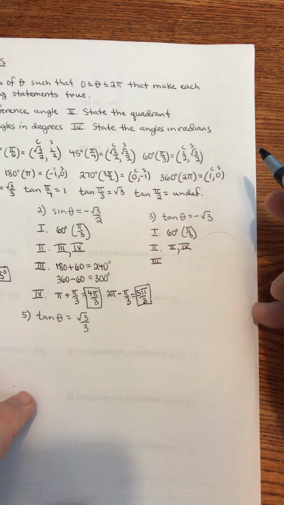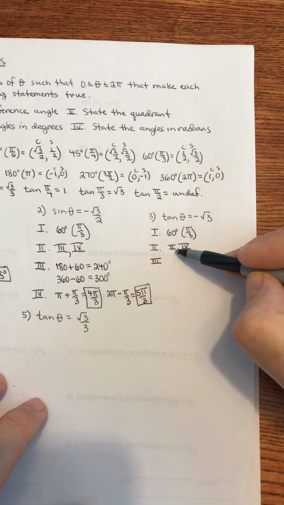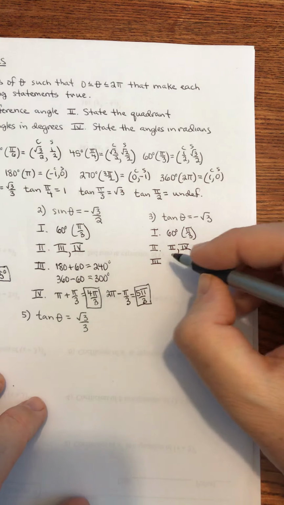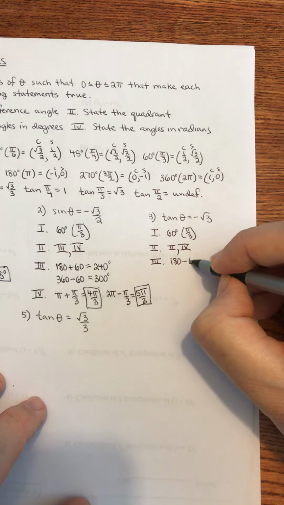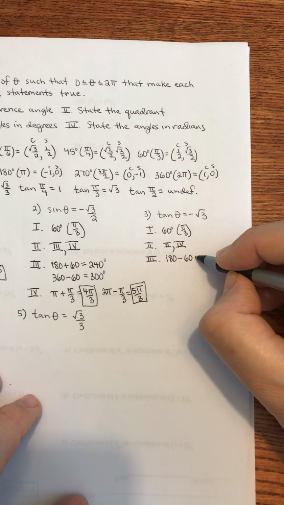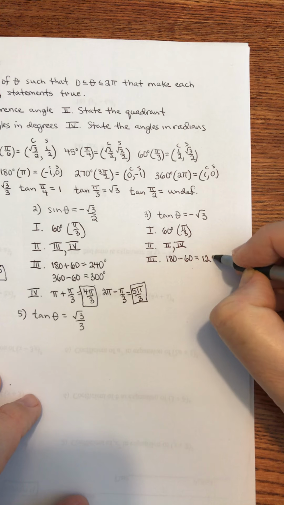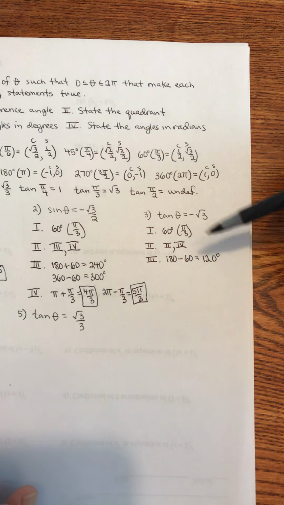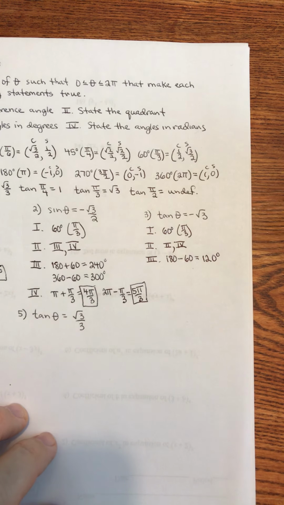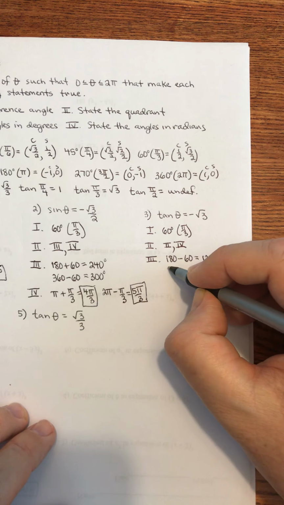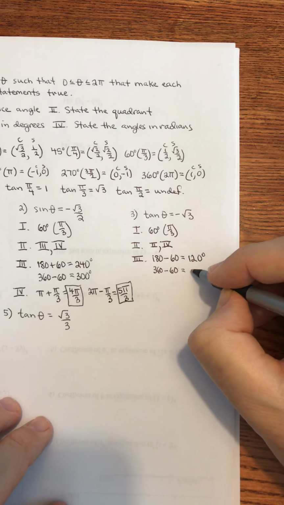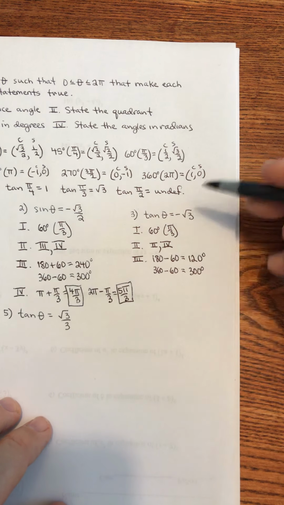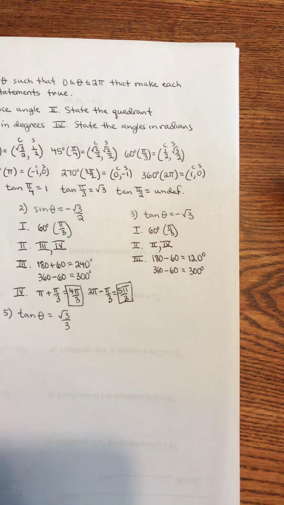Part 3, state the angles in degrees. What angle in quadrant 2 has a reference angle of 60? Well, to get to quadrant 2, I have to subtract my reference angle from 180, which is my x-axis. So that would be 120 degrees. So what this really means is the tangent of 120 is negative square root 3. And then the other one, quadrant 4, the x-axis is 360. So I subtract my reference angle, and I would get 300 degrees. So the tangent of 300 is negative square root 3.